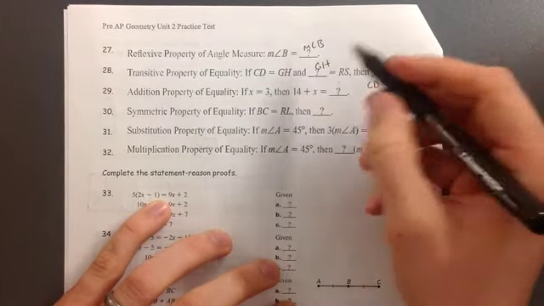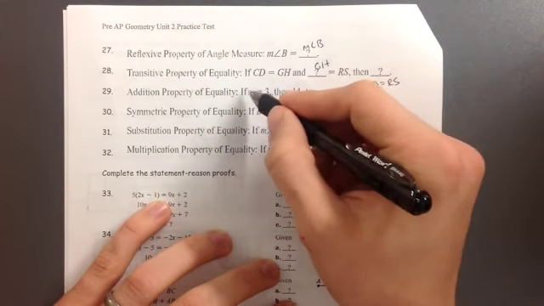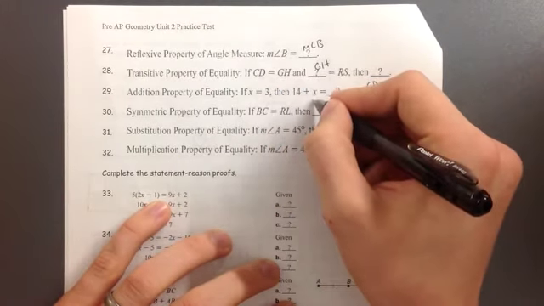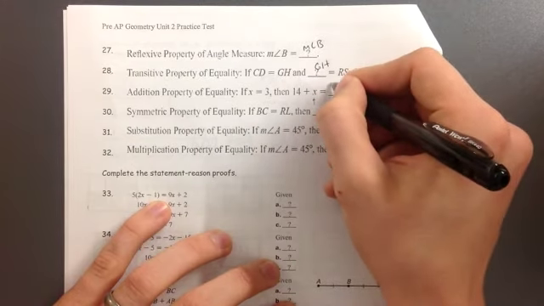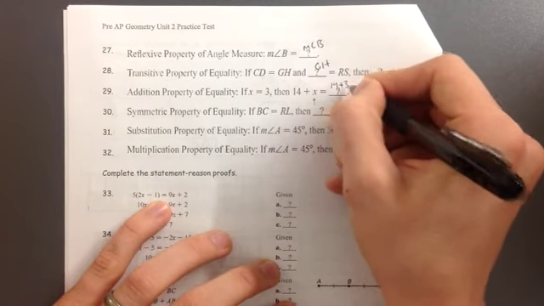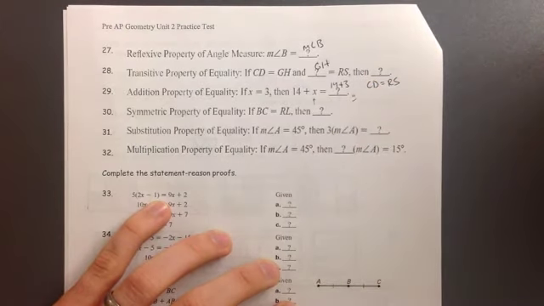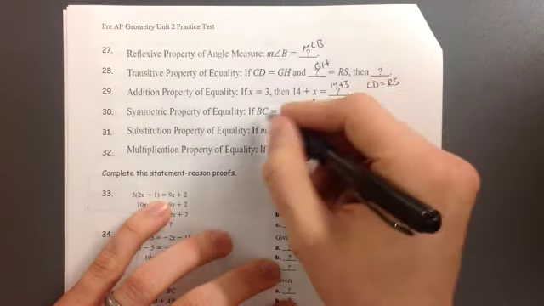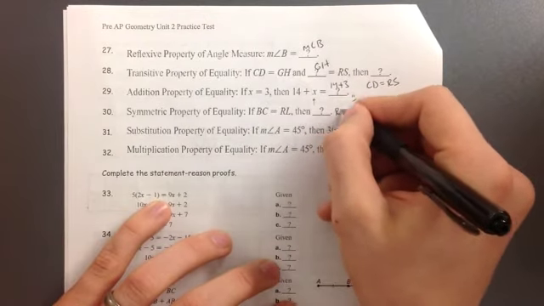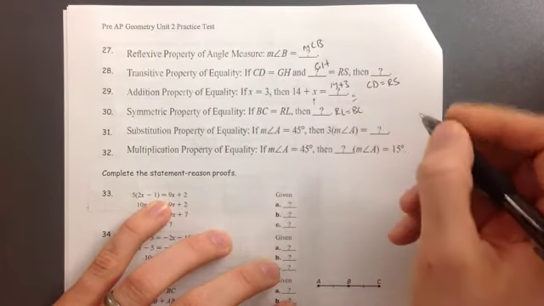Addition property of equality. If x is 3, then I can add x to one side and 3 to the other side, and it would still be equal. 17 is acceptable here. I would write it all the way out. Symmetric property is that order of equality doesn't matter, so RL is equal to BC.